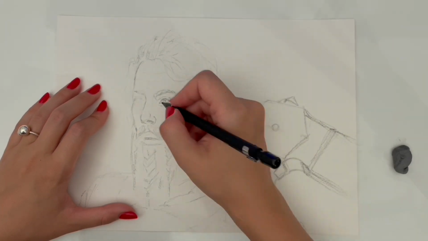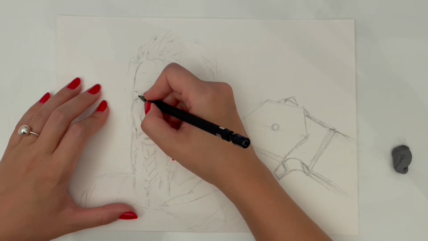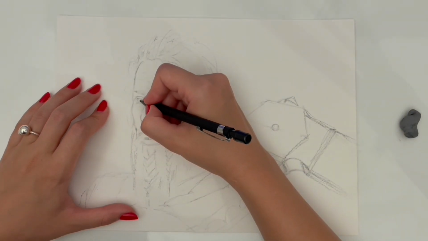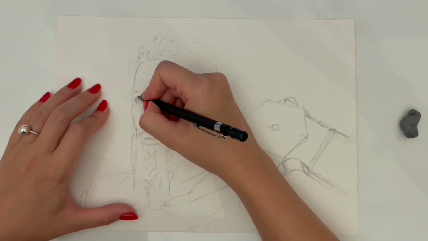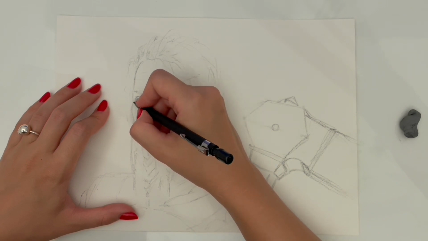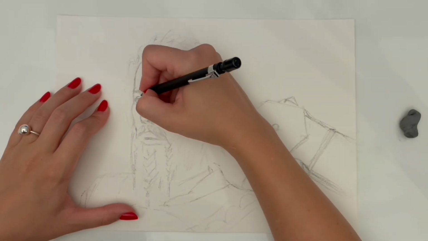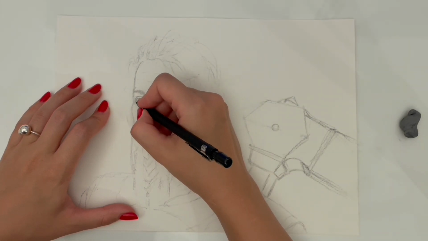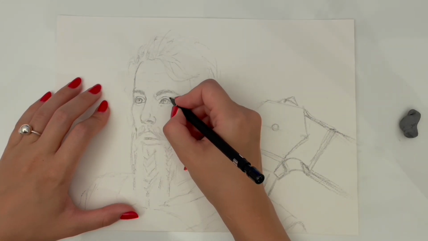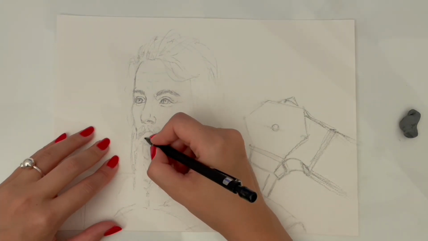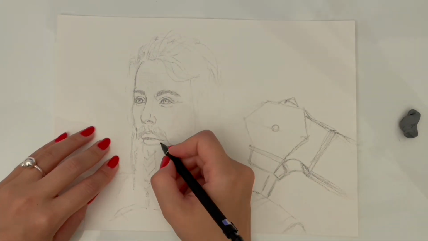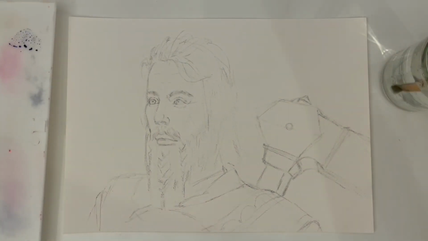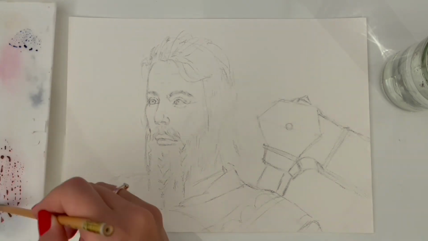I always try to remove most of the pencil before watercolor, so as not to see the pencil through the color at the end. And I start with watercolor.